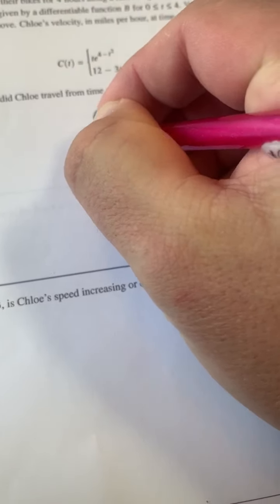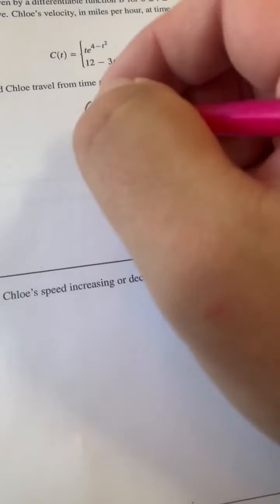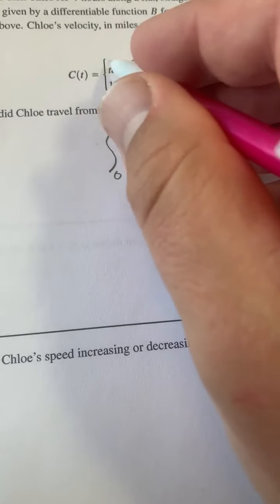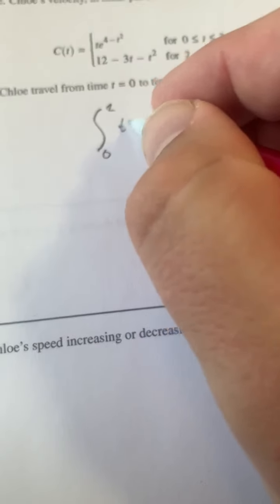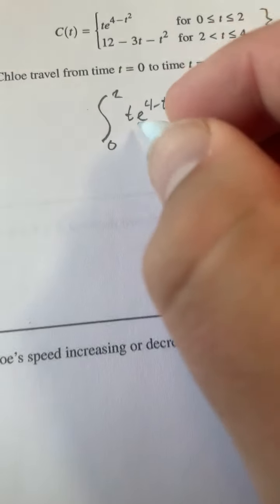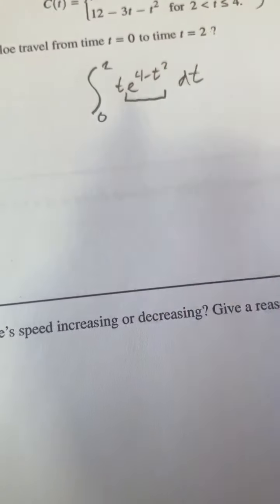If we want the amount of miles Chloe traveled, then we need to take the integral. That's how we go from miles per hour back to miles. This function, as long as we're at positive time, can only be positive, so I don't have to worry about absolute valuing it. So I'll start there.